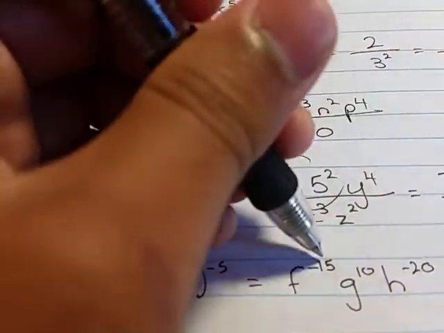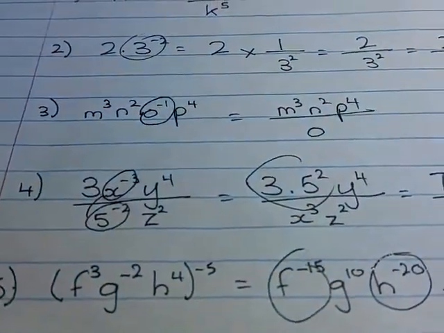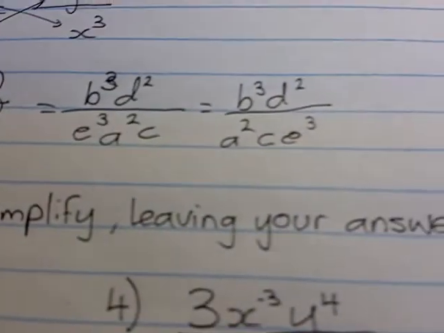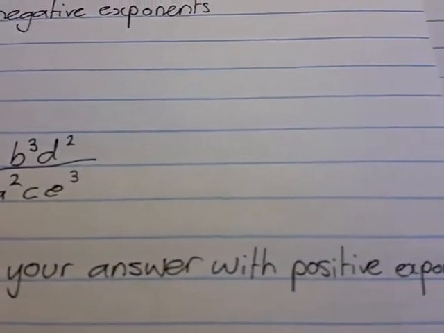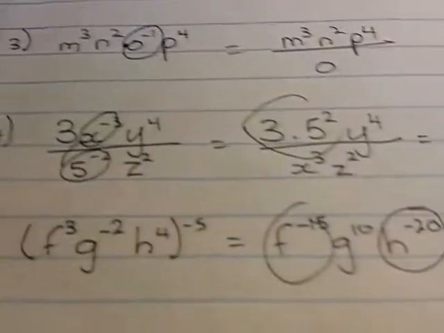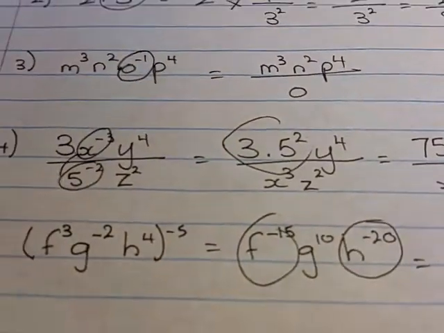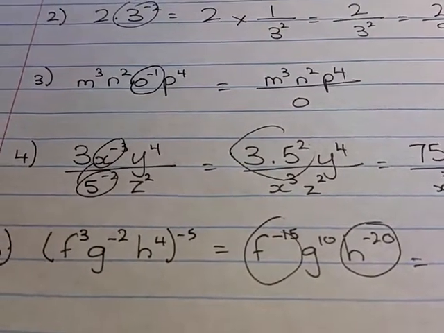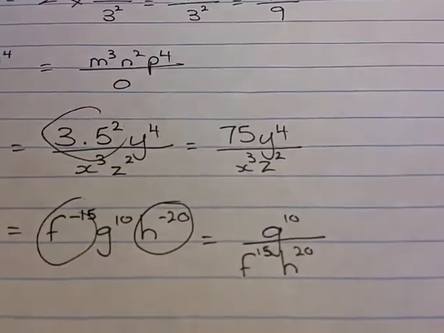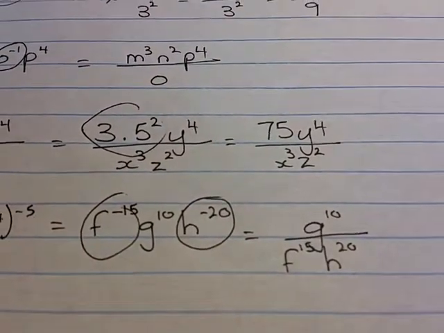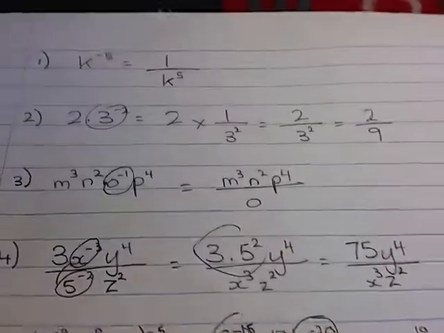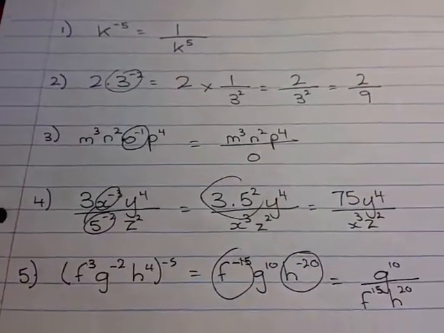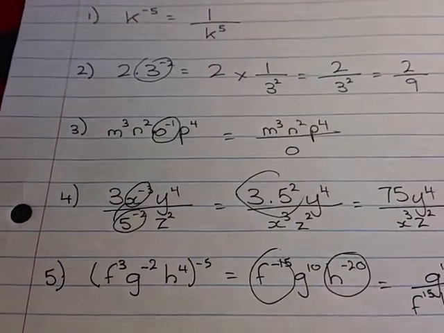But you can't stop there. Because remember, the instruction tells you, here it is. The instruction tells you leave your answer with positive exponents. So you can't stop there. So that's f and h, they both drop down and become positive exponents. And that's essentially this lesson on laws of exponents dealing with negative powers.